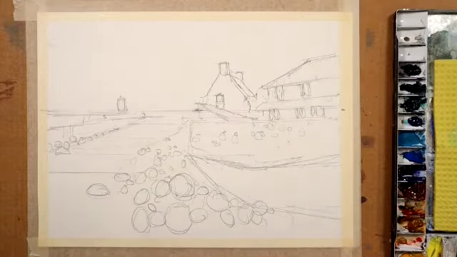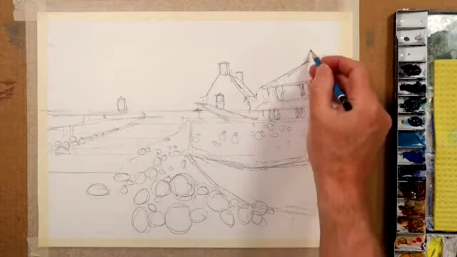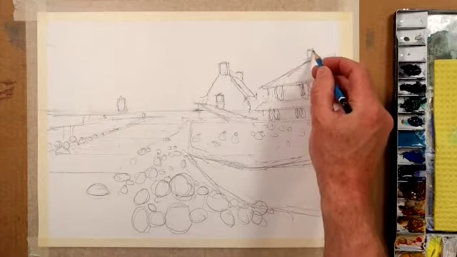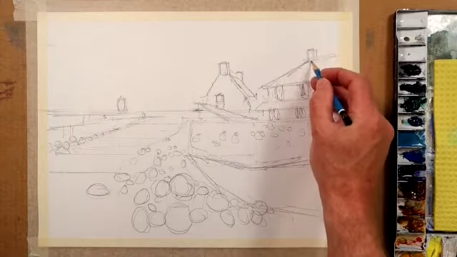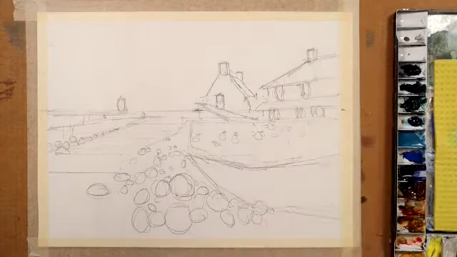I bring up design and composition a lot because it's so important, but I will take my hat off to anybody that can step outside these rules and still make their painting work.